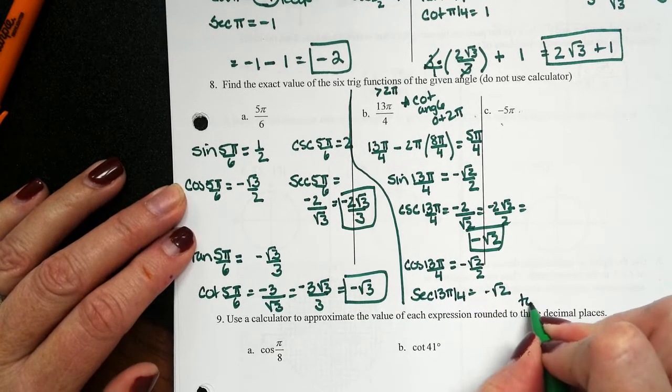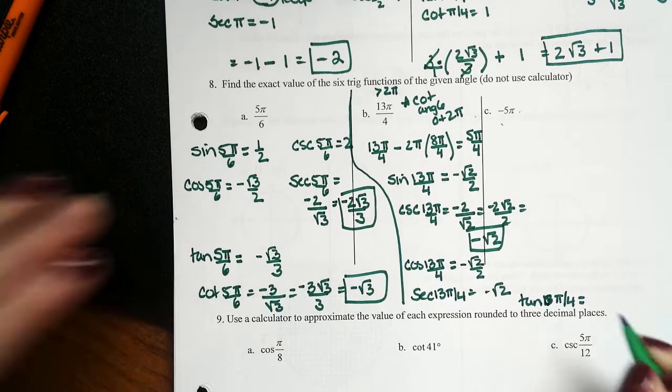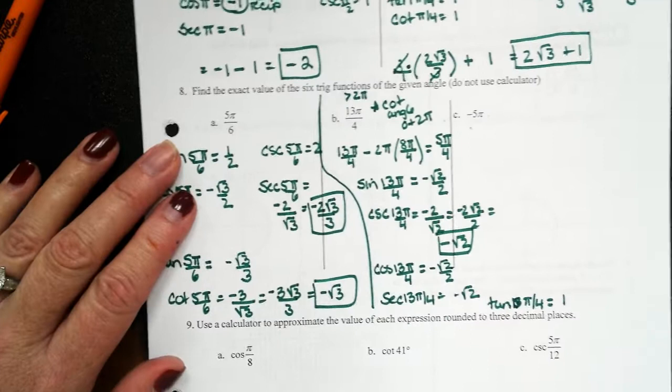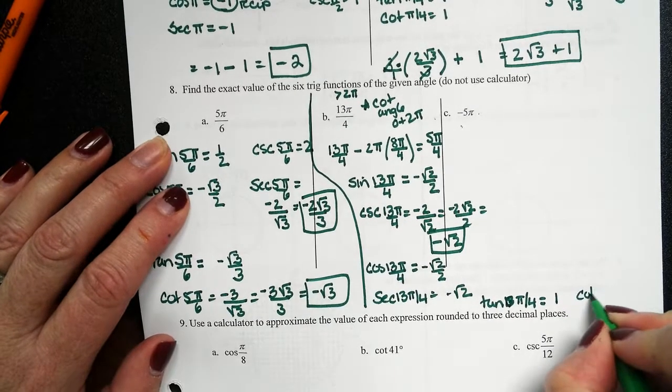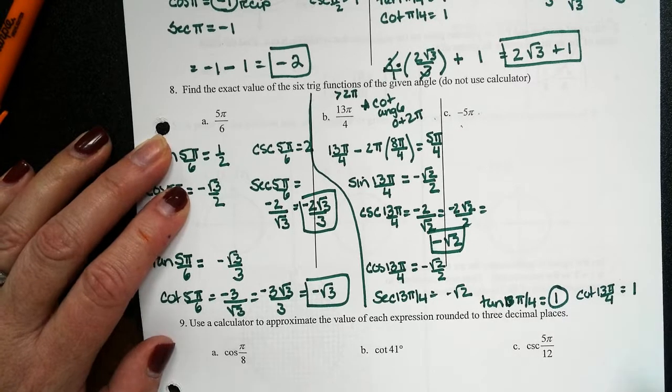Tangent of 13 pi over 4. So go to 5 pi over 4. Remember, tangent's just 1. Then the cotangent of 13 pi over 4 is just going to be the reciprocal of 1, which is 1.